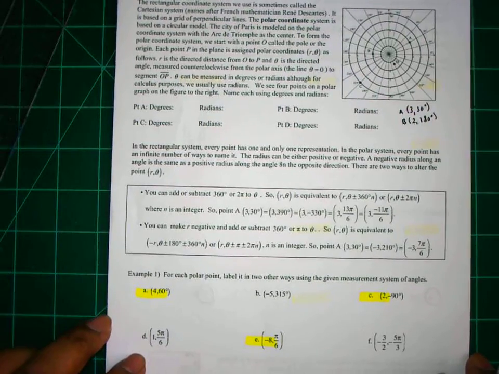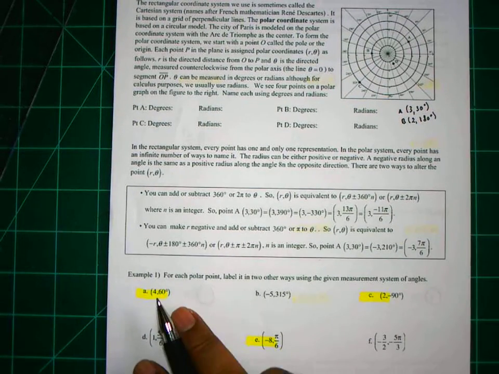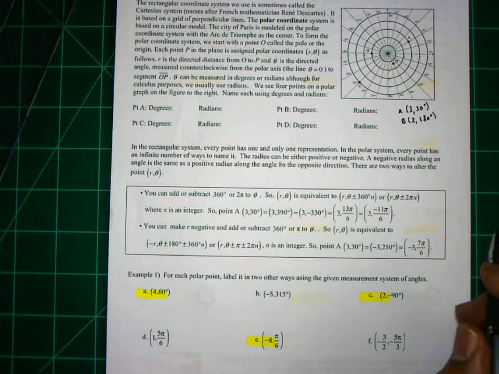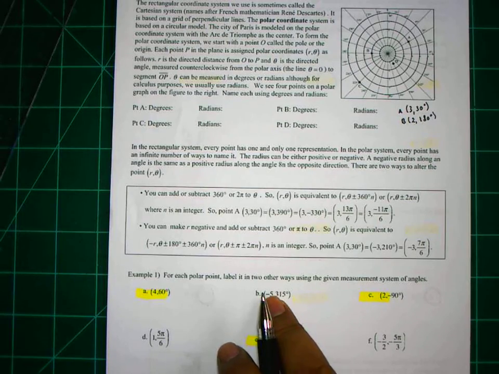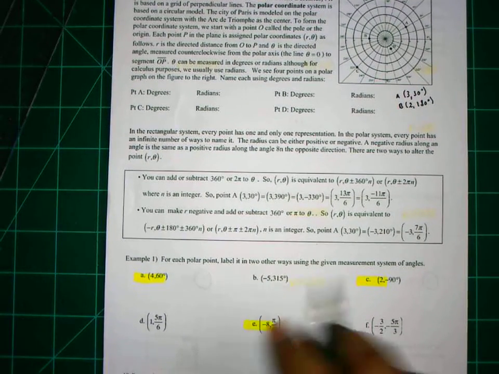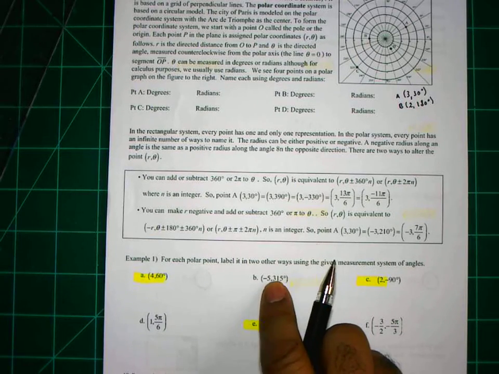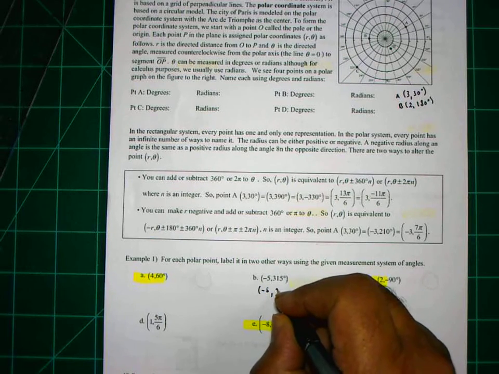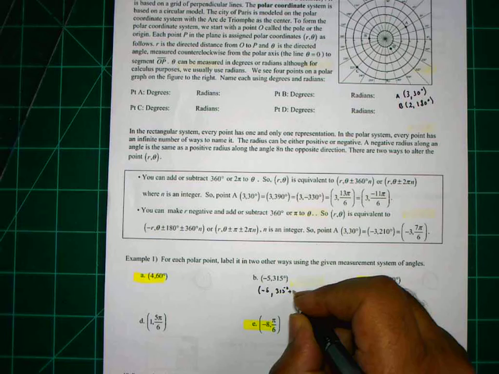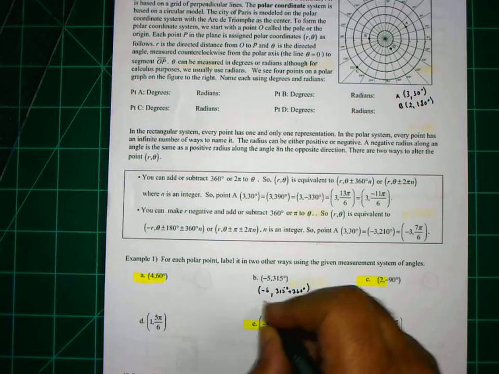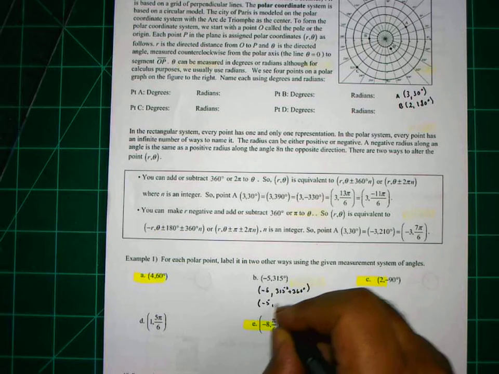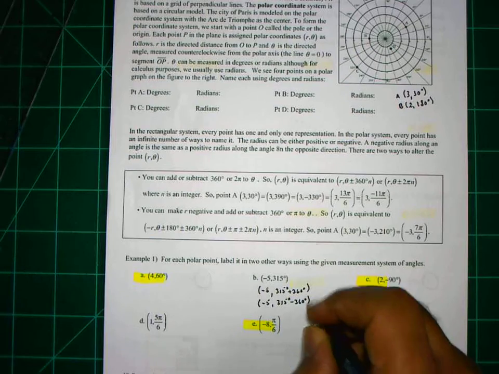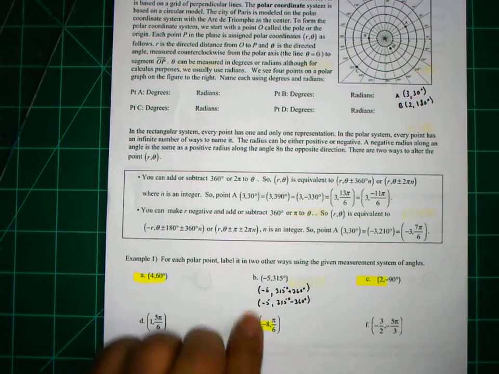Now, in example 1, they're asking us to label it in 2 different ways here. One of the ways you can do this is just by adding 360 degrees or subtracting 360 degrees. So I could write this as -5, 315 degrees plus 360 degrees, or I could do it as -5 and then 315 degrees minus 360 degrees. And if I wanted another point, I would just either subtract or add that again.